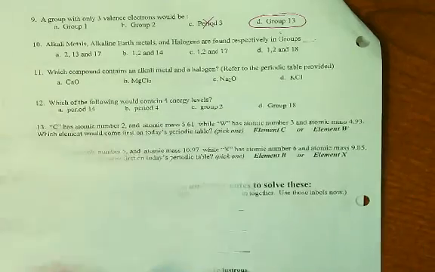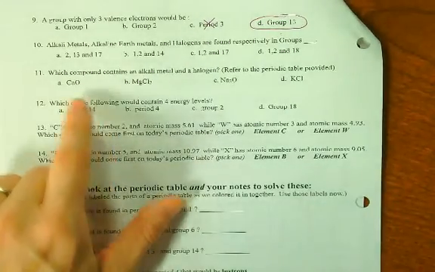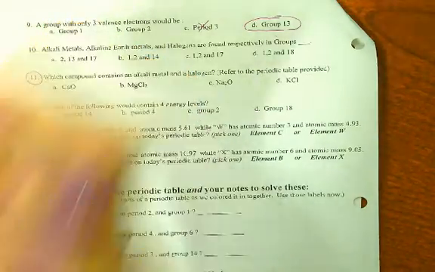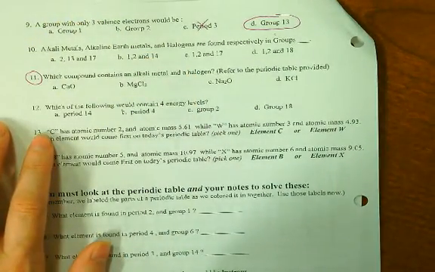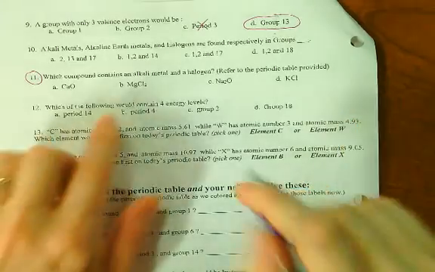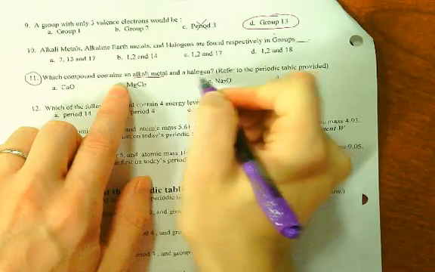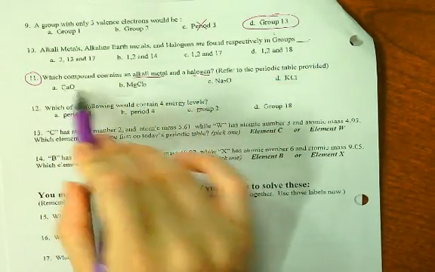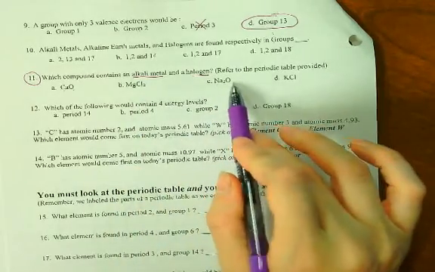Refer to your periodic table for number 10. I think you can answer that one without my help. Number 11 is a great synthesis question. It combines a lot of what we're asking you, which means this is something that we would expect you to be able to do on an exam for sure. An alkali metal and a halogen. So we need to look at each of these: calcium and oxygen, magnesium and chlorine, sodium and oxygen, potassium and chlorine.